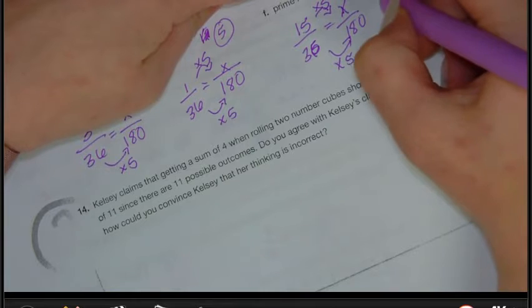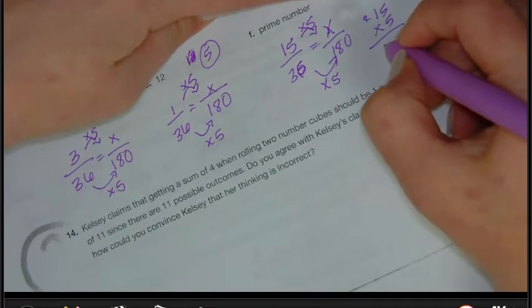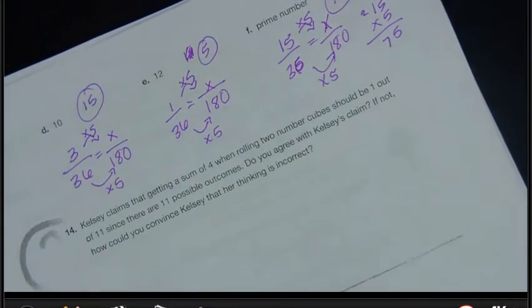So 5 times 5 is 25. 5 times 1 is 5, plus 2 more is 7. So I should land on the sum of a prime number 75 times total.